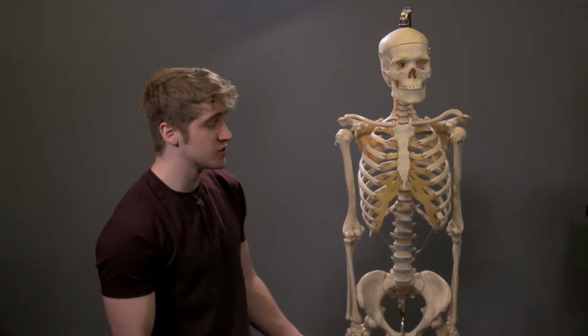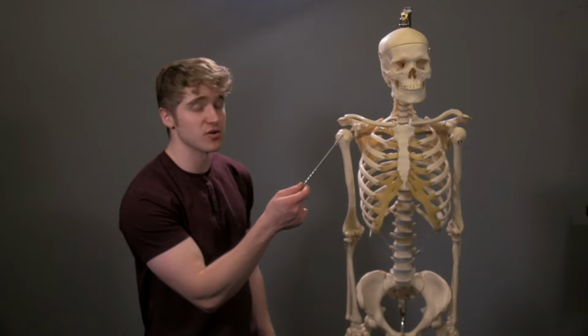In this video we're going to be going over some anatomical terminology. We're going to go through these terms, first starting off by defining them, and then using examples here on the skeleton. So let's first start with the difference between anterior versus posterior.